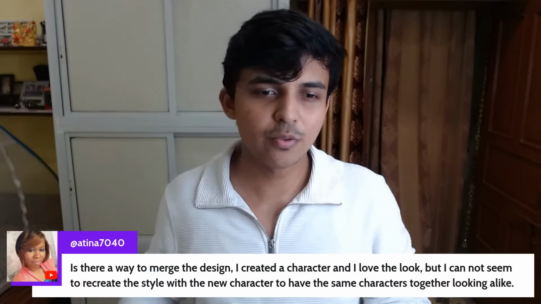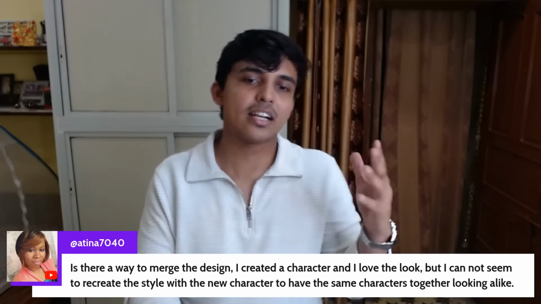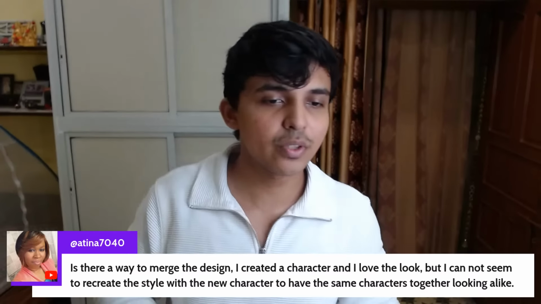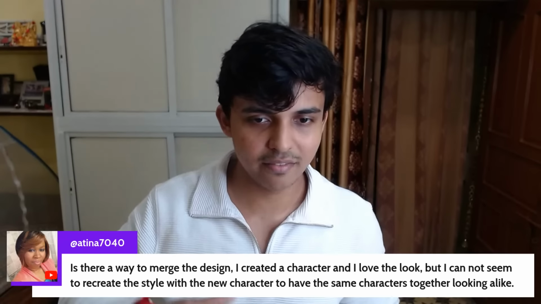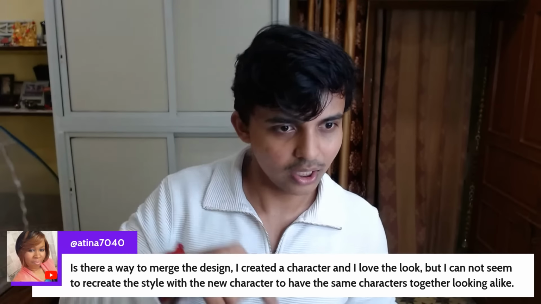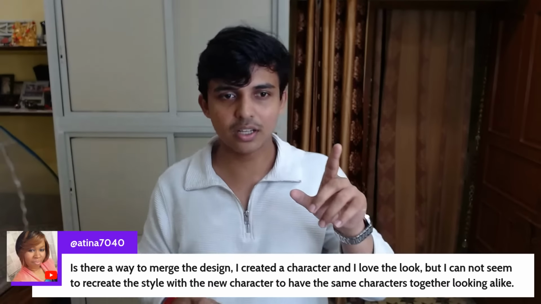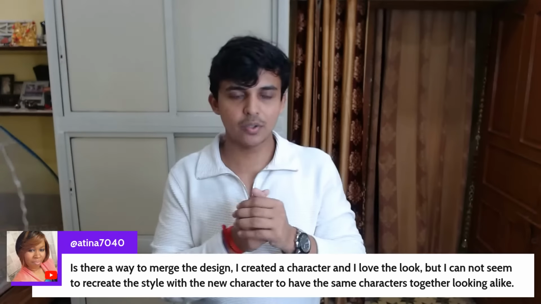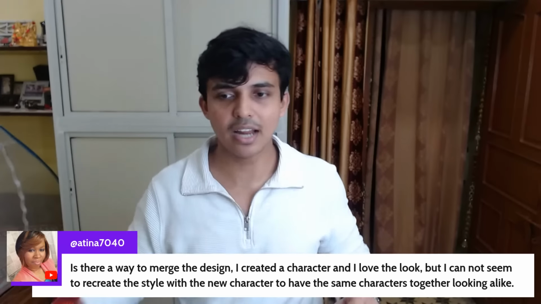Okay, one second. Is there a way to merge the design? I created a character and I love the look, but I cannot seem to recreate the style with the new character and have the same character together looking alike. Yeah, you can go to consistent character or a photo editor. You can ask it to create it in that same style. Yeah, you can do that.